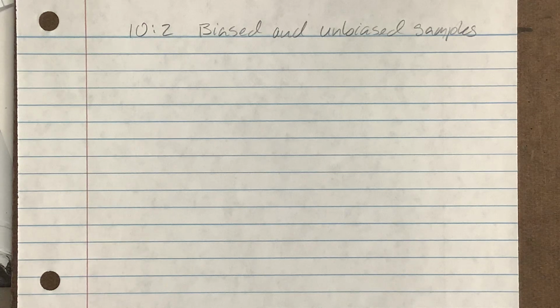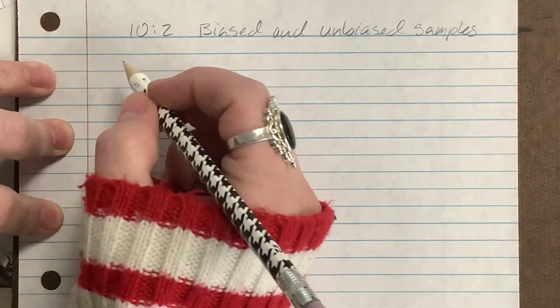Hi guys, and here we are continuing our journey on statistics. And nicely, there's not too much math involved, at least on this assignment. A little bit like what we were doing in the last one, but not a ton. Mostly we're going to talk about when we can do the math that we did in the last section. So today we're talking about biased and unbiased samples. So let's talk about what that means.